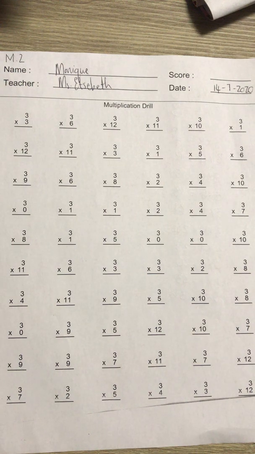Alright, there's a minute and a half that has passed. Keep going, keep going, keep going. Count in threes as many times as you need to.